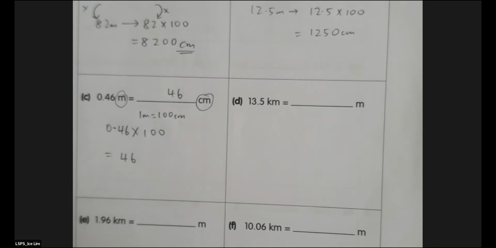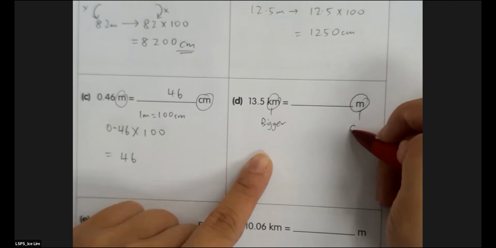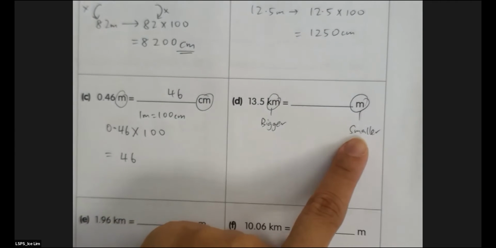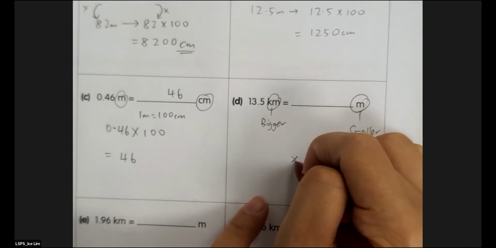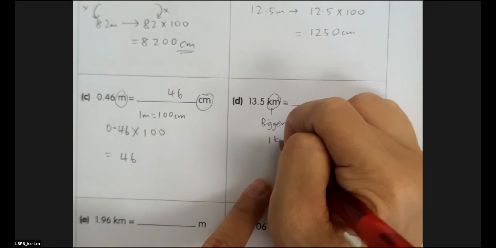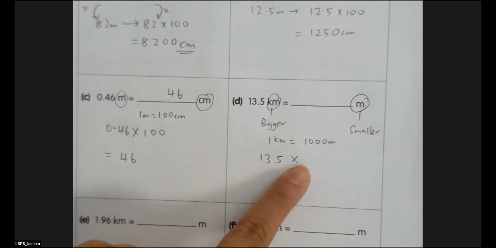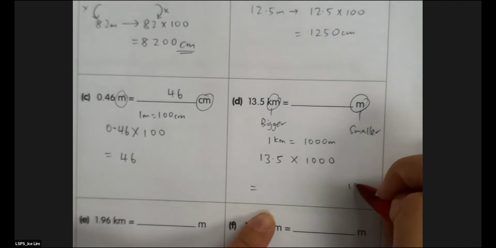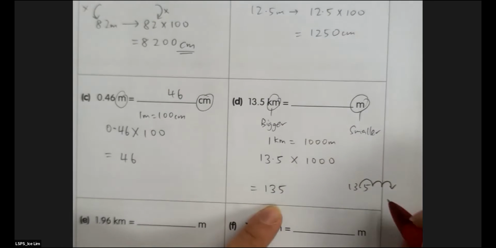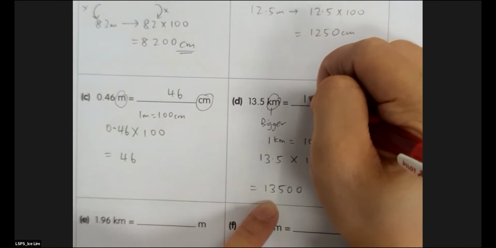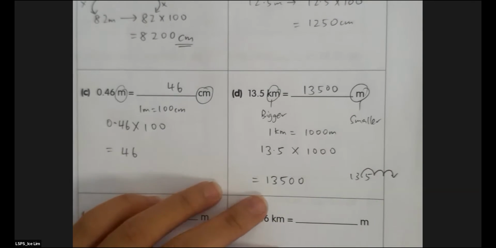In the same way, kilometer is the bigger unit and this is the smaller unit. When I use a smaller unit, I need to use more of it to measure the same thing, so it's a multiply relationship. Now, kilo stands for 1,000. So 1 kilometer is 1,000 meters. In other words, I do 13.5 times 1,000, which is 13,500 meters. You must have working. If you have no working, I will not mark.